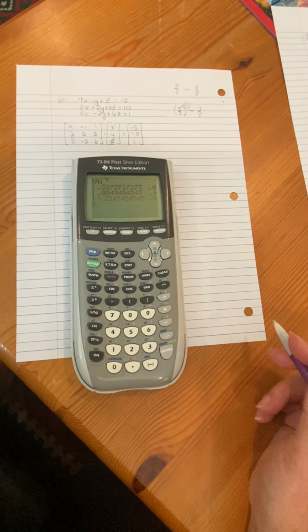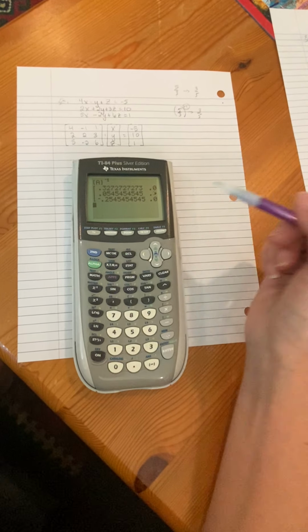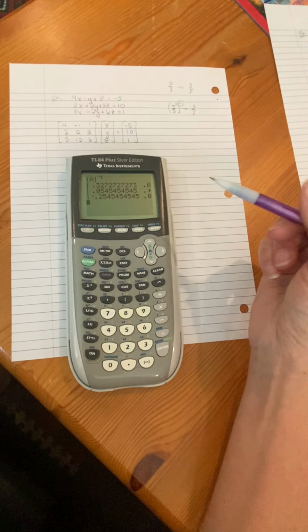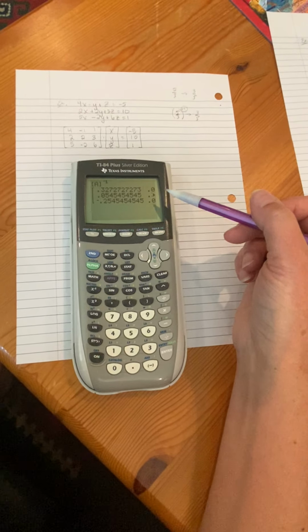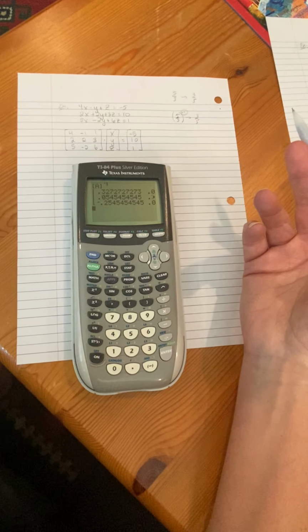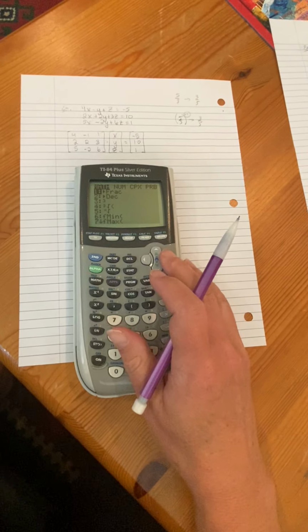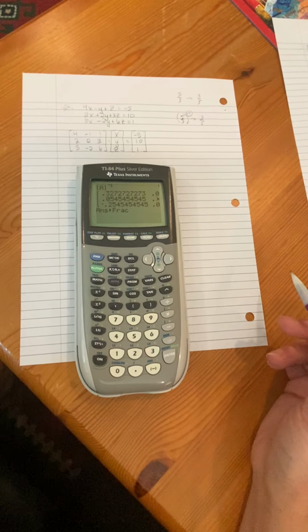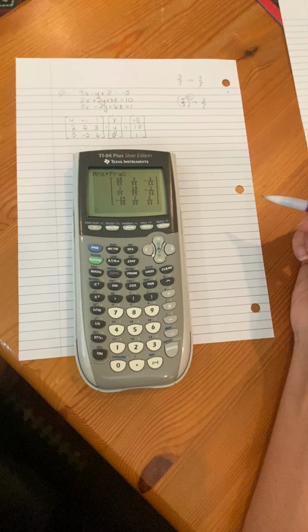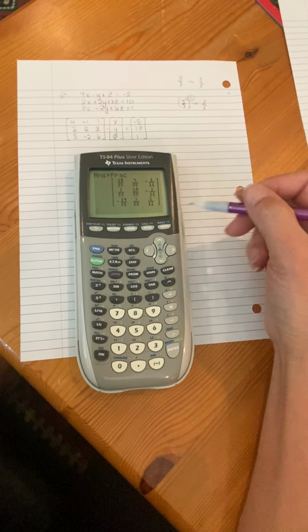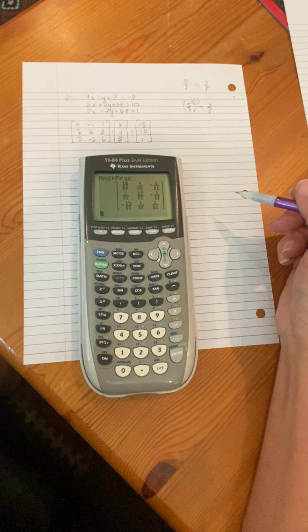And when we press enter, notice we get a whole bunch of funky decimals going on here. Well, a lot of those decimals, being repeated decimals or terminating decimals, are really fractions in disguise. So we're just going to press math, and we're going to choose number 1. We're going to get that to become, there we go, an inverse matrix in terms of fractions. Very often we get all those yucky fractions there.